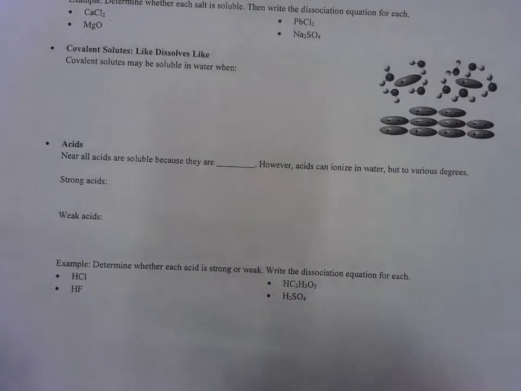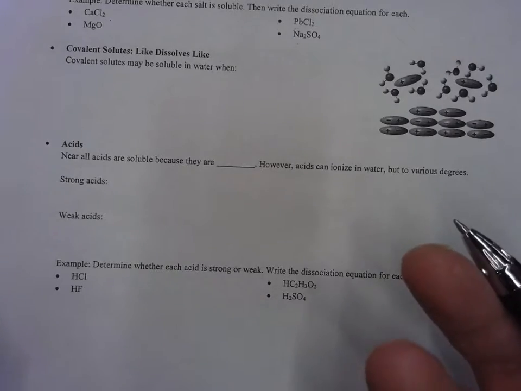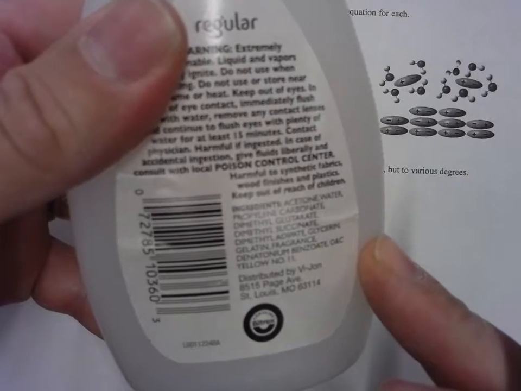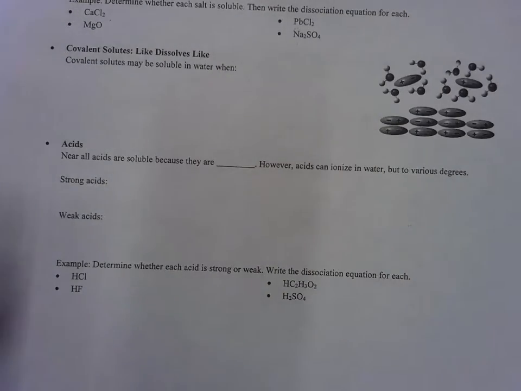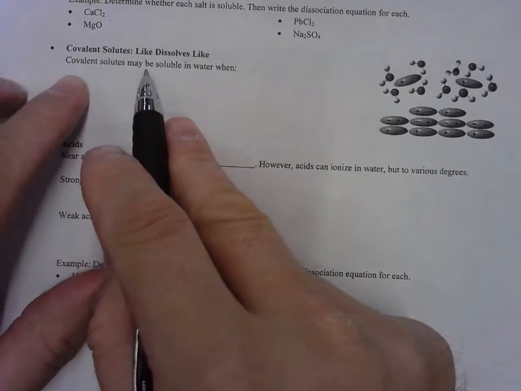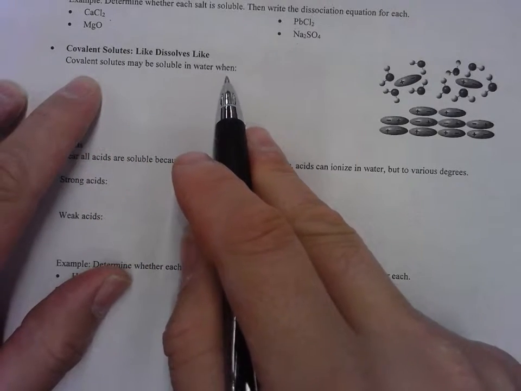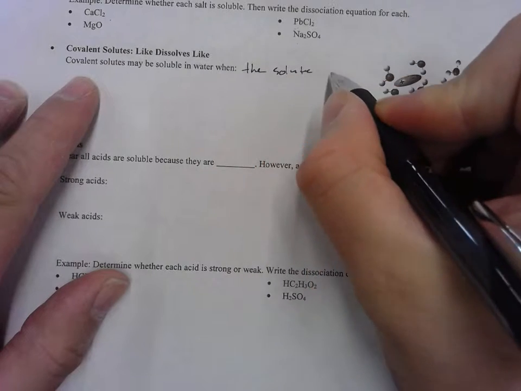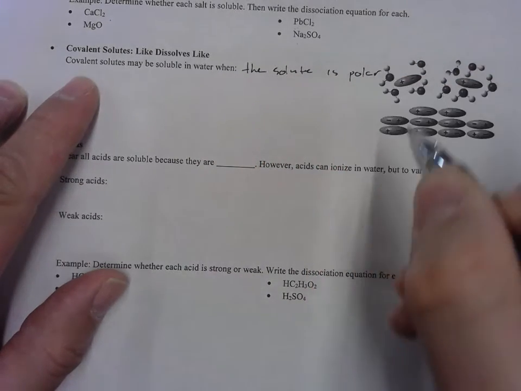So nail polish won't dissolve in water because it's nonpolar, but it will dissolve in acetone, which is also nonpolar. So like dissolves like. Covalent solutes may be soluble in water when the solute is polar.